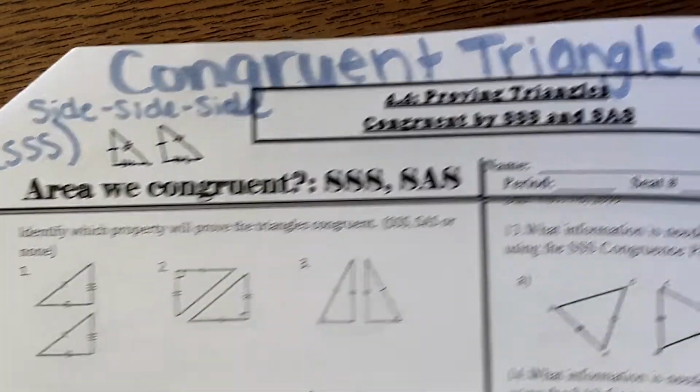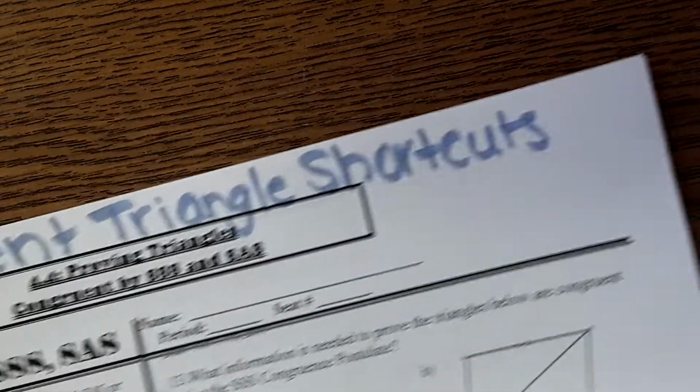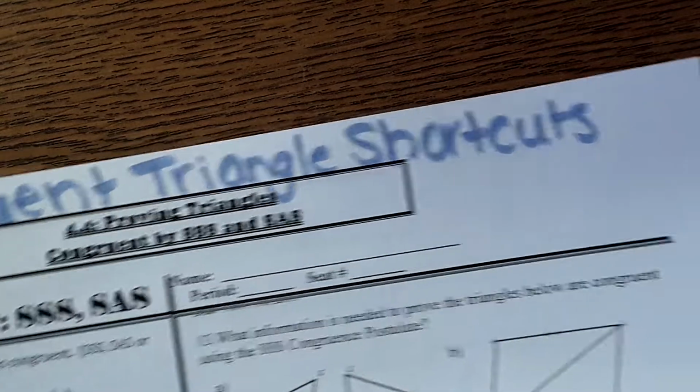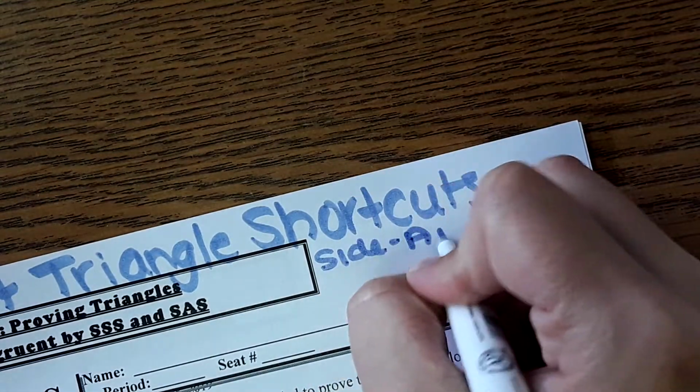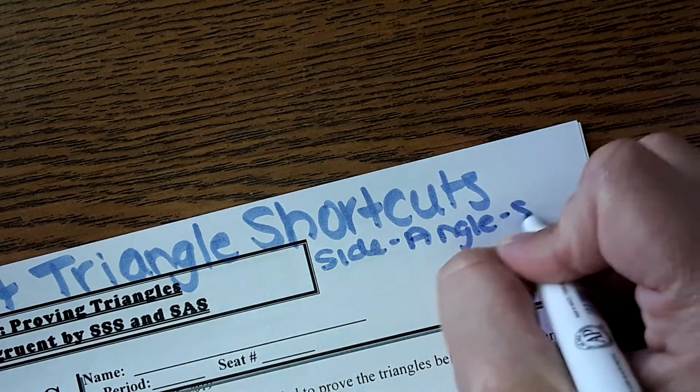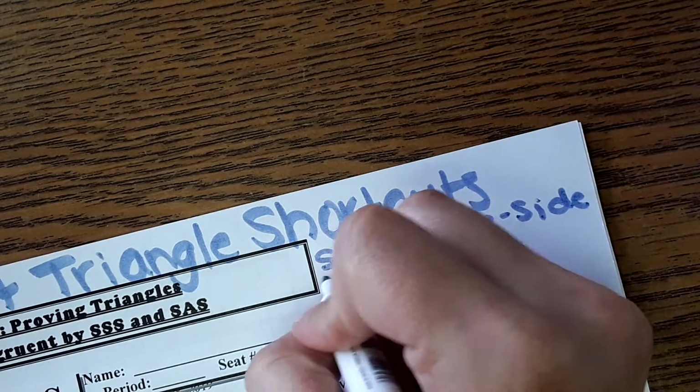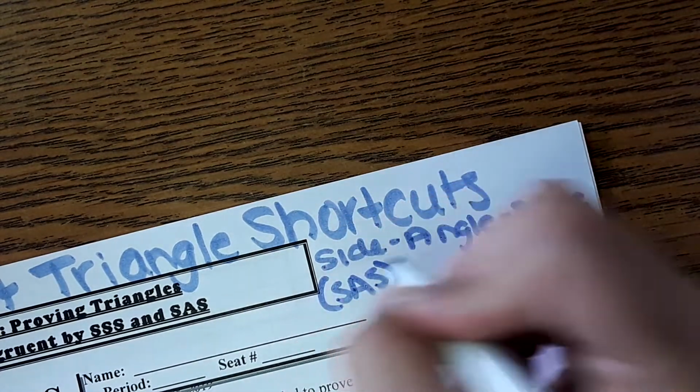And then the second shortcut I'm introducing right now is called side angle side. So side, angle, side. And the abbreviation for this would be SAS.